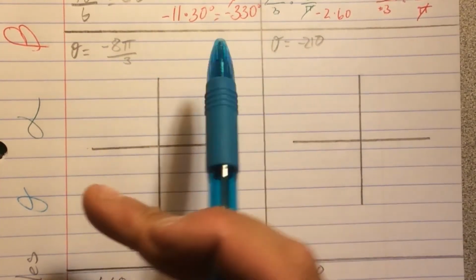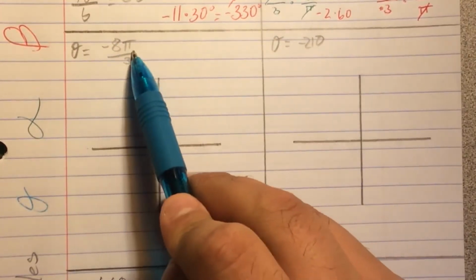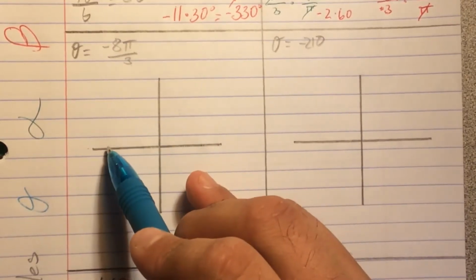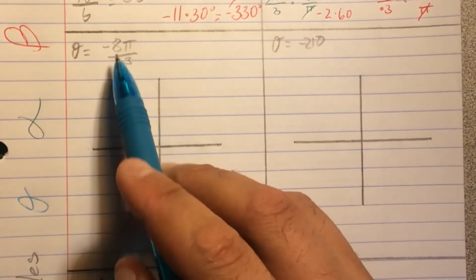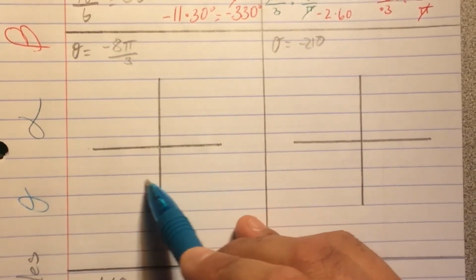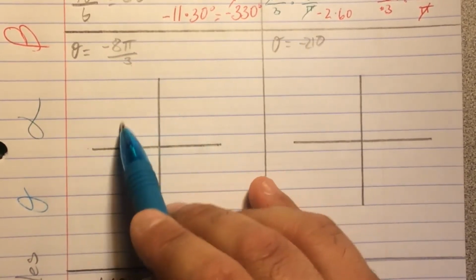So we see we have a negative 8 pi over 3. I know I'm going to cut my section from here to pi into 3 sections in order to do that. So I'm going to go ahead and count negative 8. Negative is going to go this way, because positive goes this way.